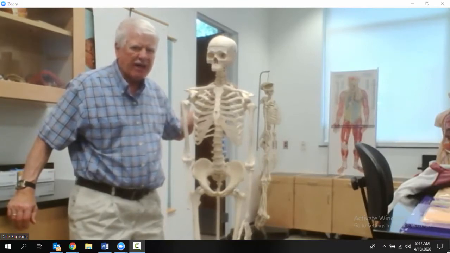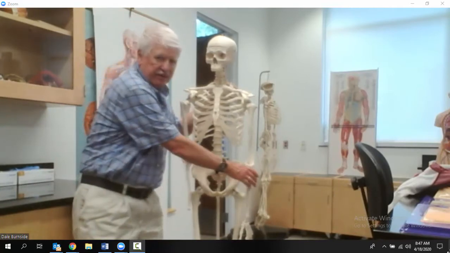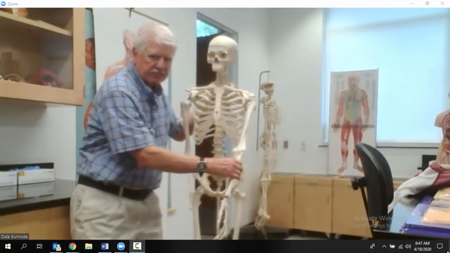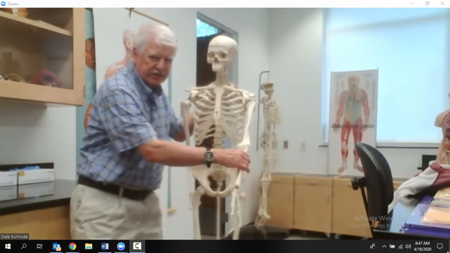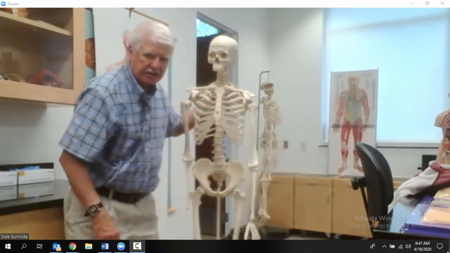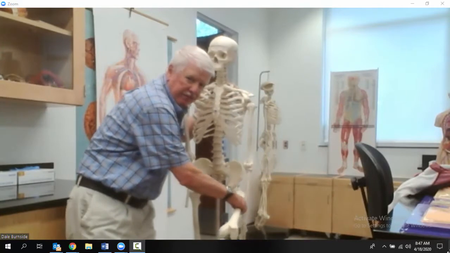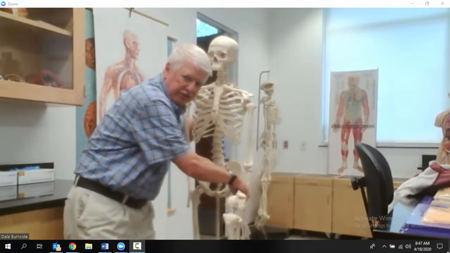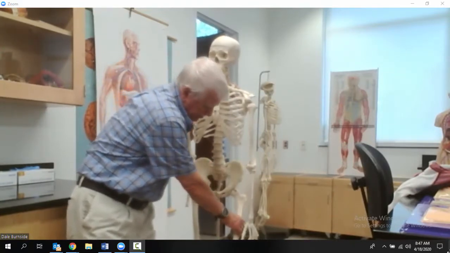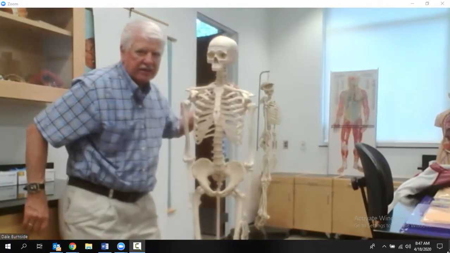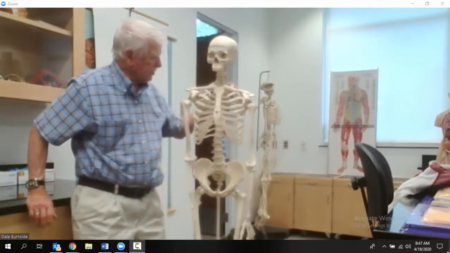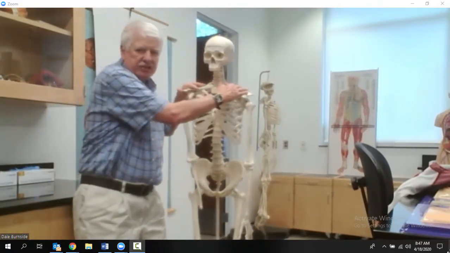Appendicular means appendages, and that basically means the upper extremity or appendage is the arm, and the lower, you can't see it in the camera right now, but we'll look at it closer. The lower appendage, the lower extremity is the leg. Also the girdles associated.